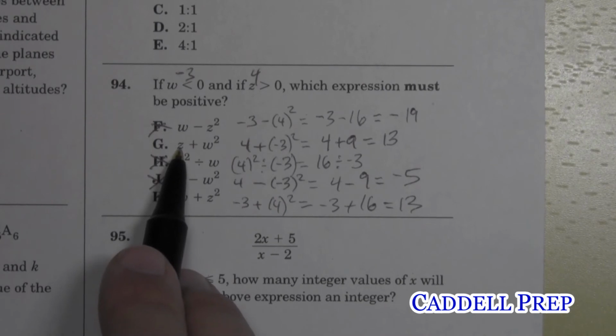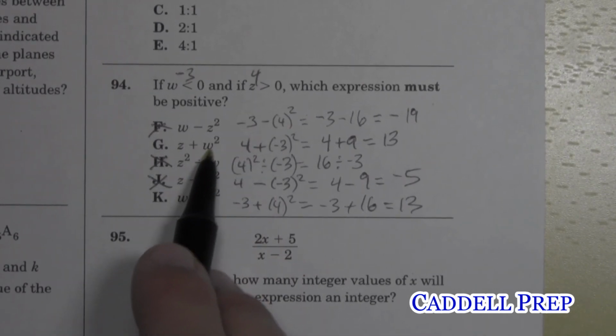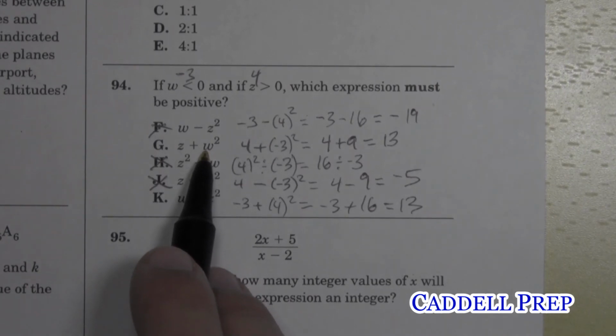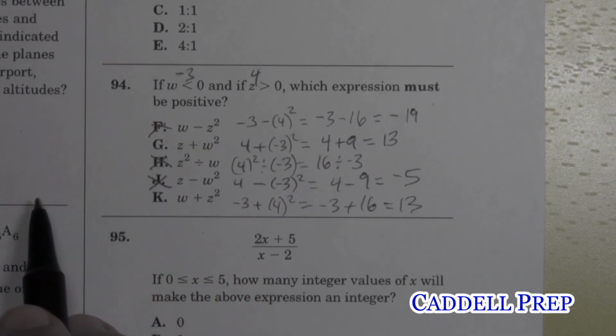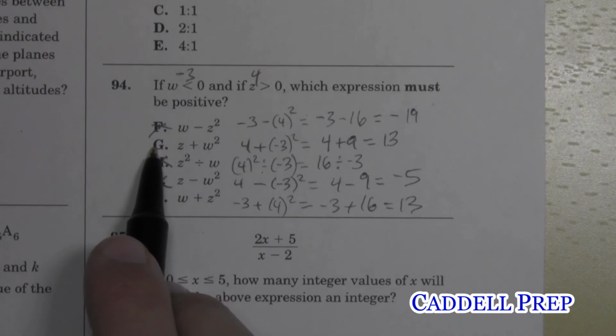So let's think about this. Z has to be positive. Then we're going to add w squared. W is negative, but a negative number squared is going to be positive because negative times negative is positive. So we end up with a positive number plus a positive number. This is always going to be positive. So it appears G is going to be the answer.